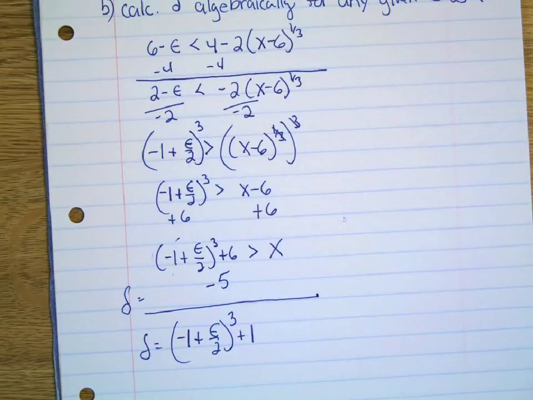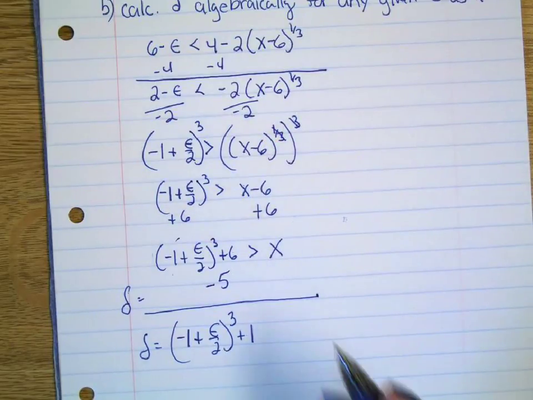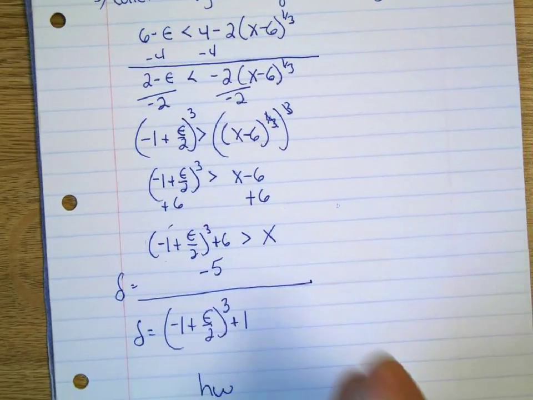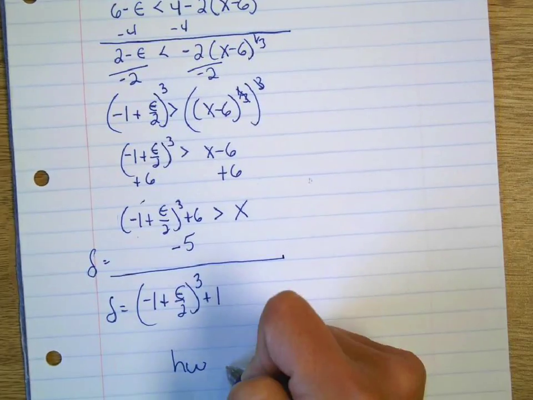Oh, no, I don't have one more. That's all I have. Oh, I only did one. So it's the same thing as we did at the end of chapter 1, except for this new part of carrying along the epsilon. So your homework is going to be to finish those 3 problems with the ruler.